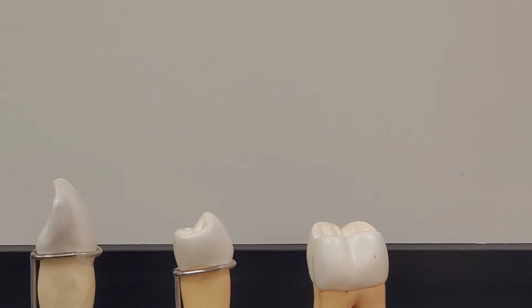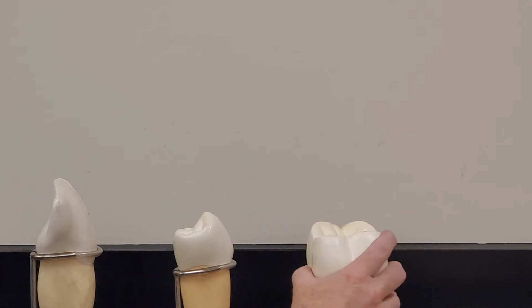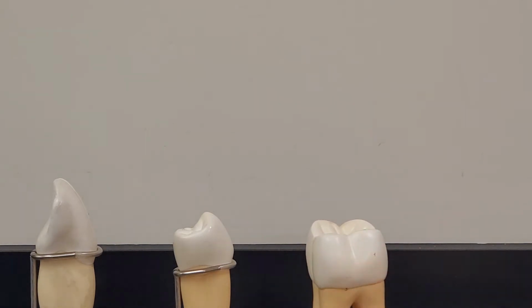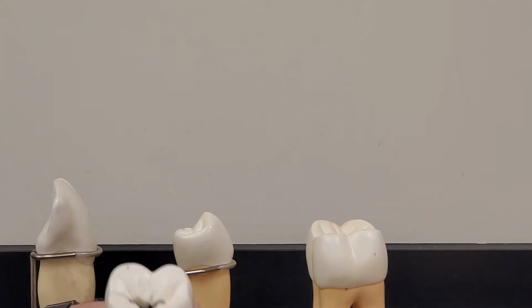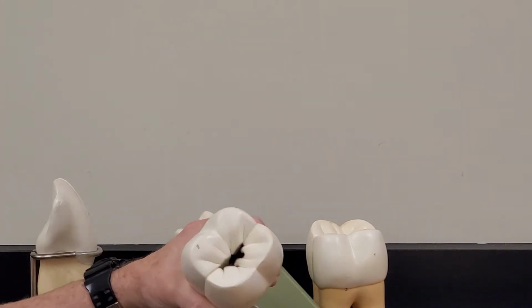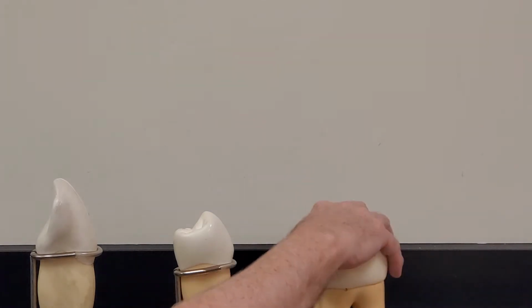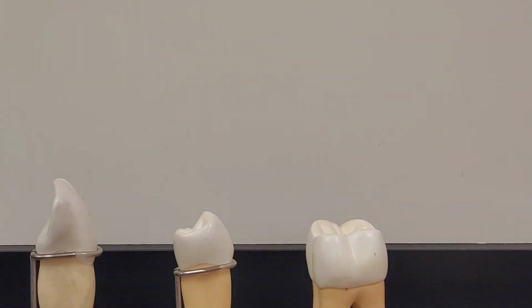Molars have multiple roots, 2 roots, sometimes 3 roots, and the crown is rather flat shaped. I'll show you another one right here. Now this one actually has a cavity in it, and we'll look at that cavity in a minute. But you can see that they have multiple roots and they have kind of a flat crown. And these are for grinding food.